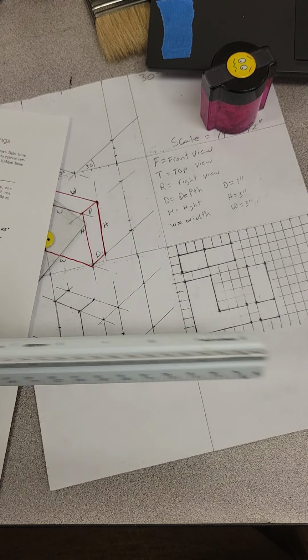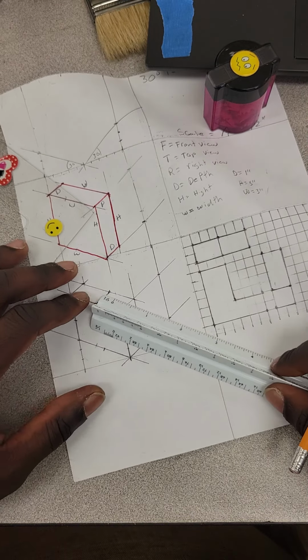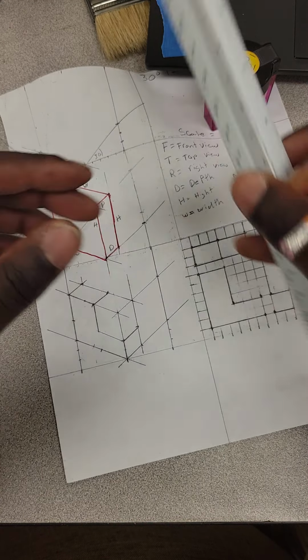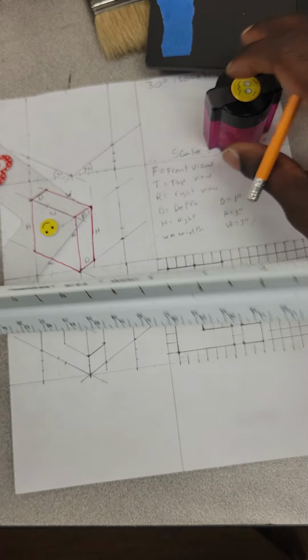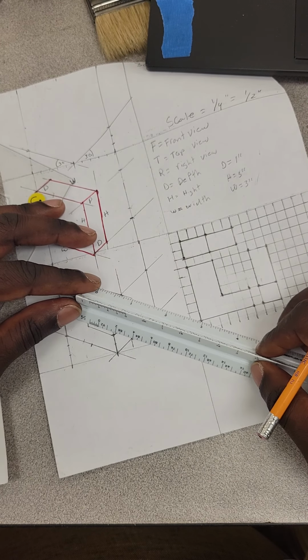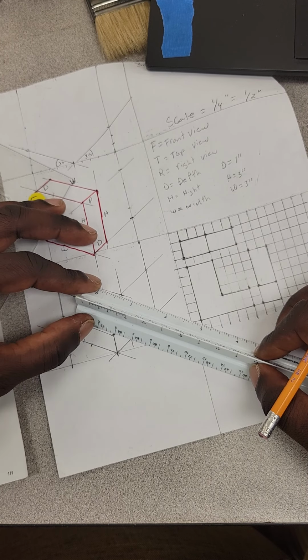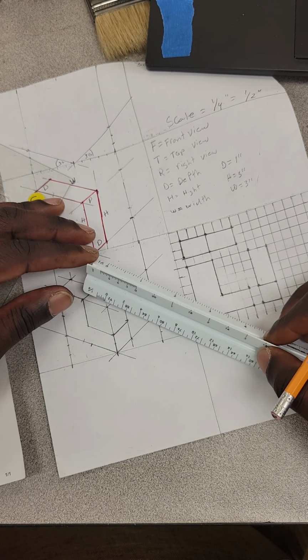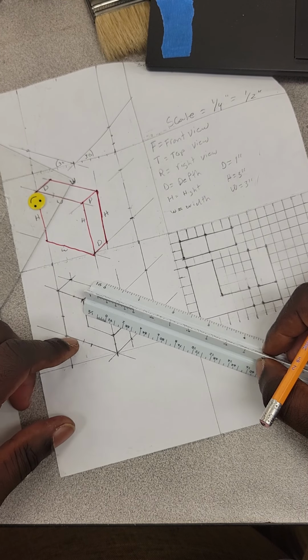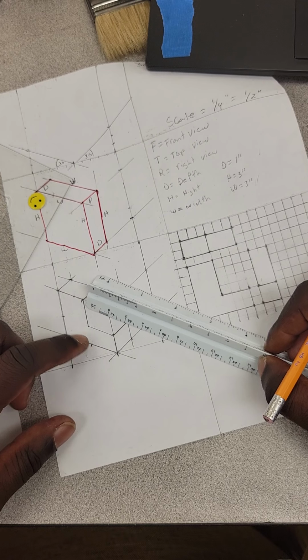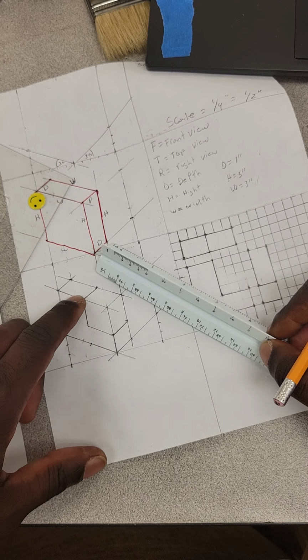Come back on this line, 1.5 inches. Trying to give it to you guys without jamming you up. So you could put a 1.5 inches mark. Yep, that's your 1.5 inches. Project it this way.